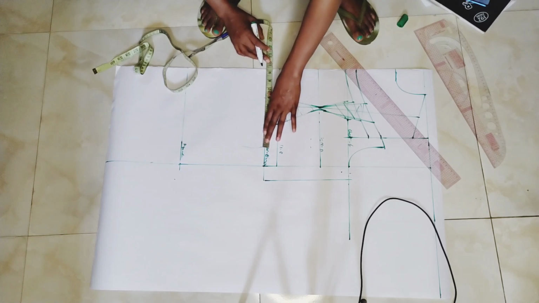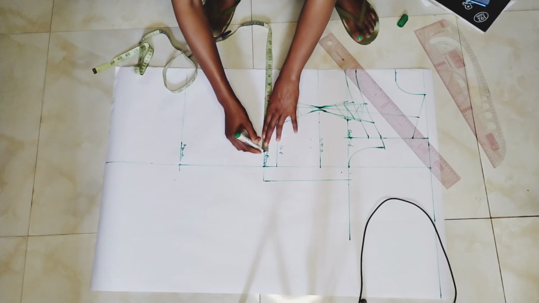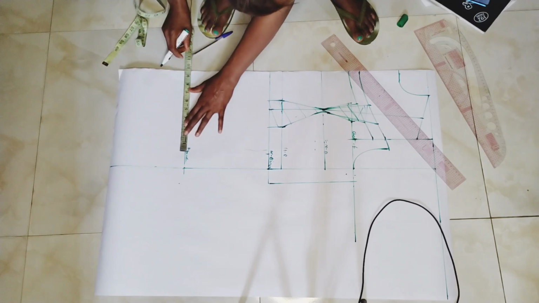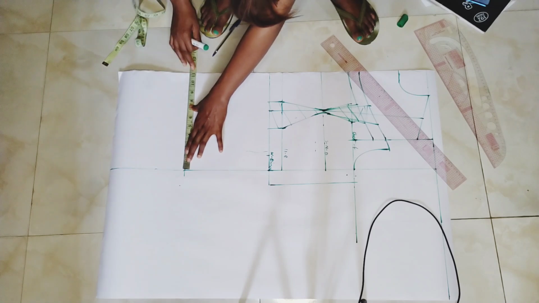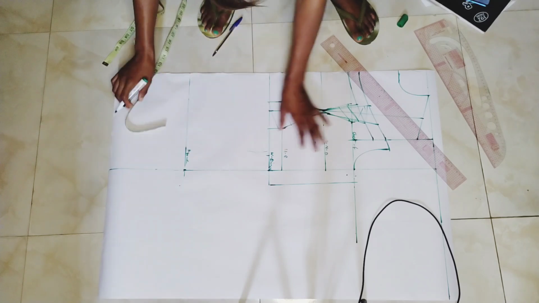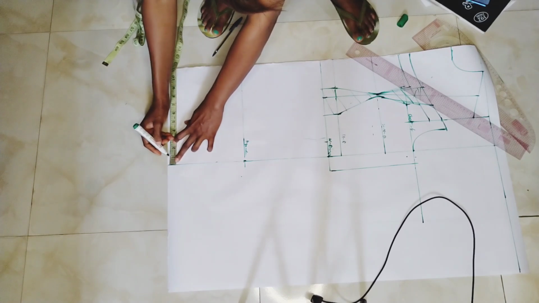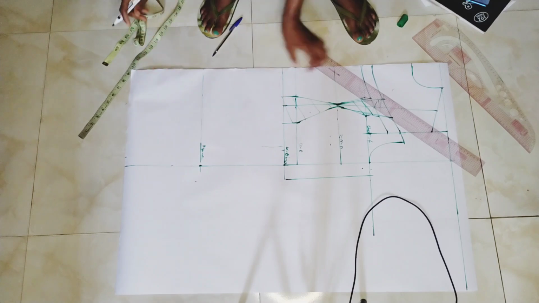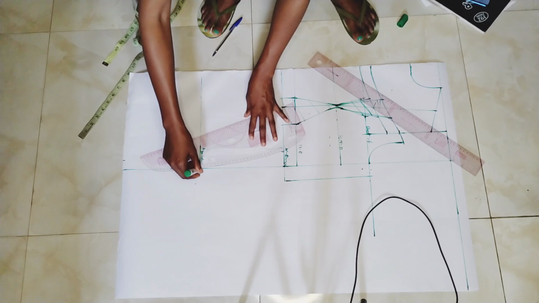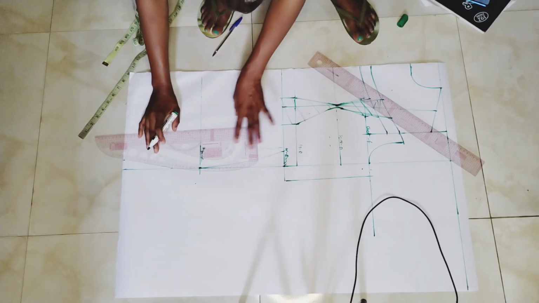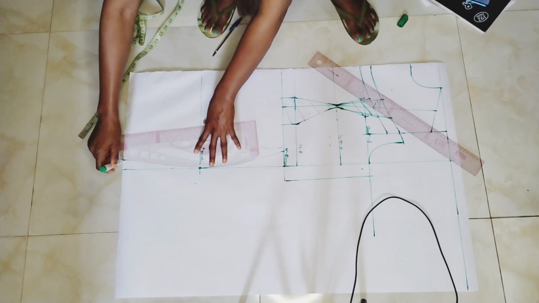So now I'm inputting my waist measurement. Remember this pattern, I'm cutting together for the skirt. So I will input my hip measurement. And on the knee line, I'm going to minus 1 inch from my hip measurement. So it depends on how contoured you want the dress to be. You can do 1.5. Some people do up to 2, but 1 is okay because I'm still going to contour the back.